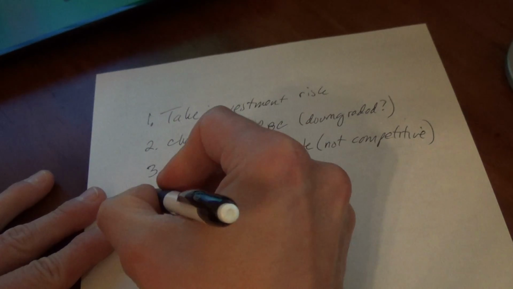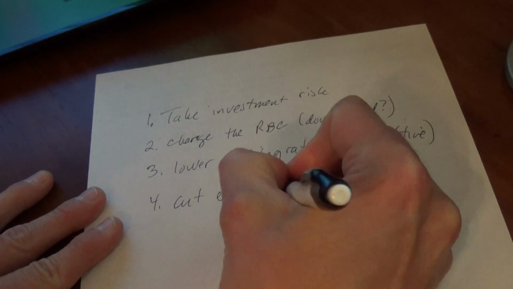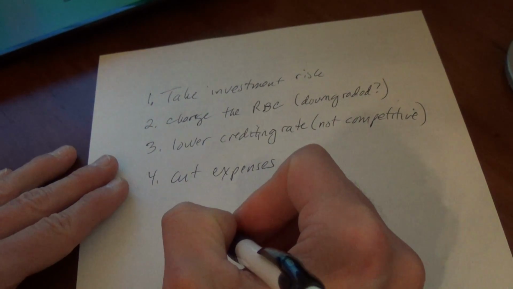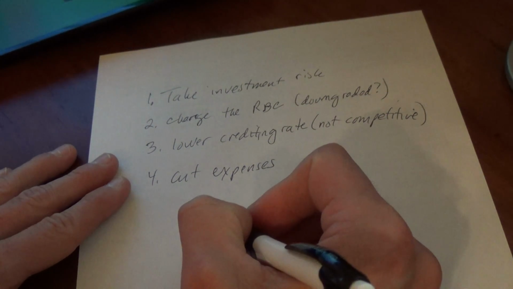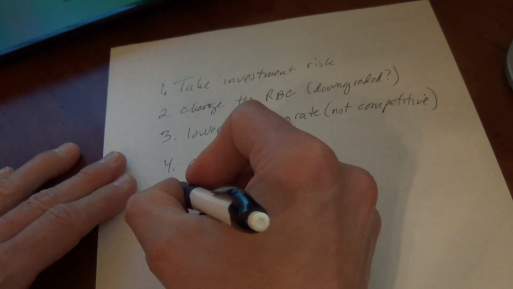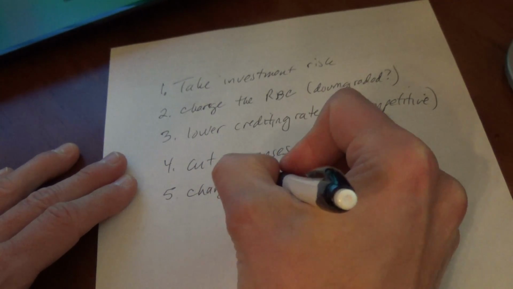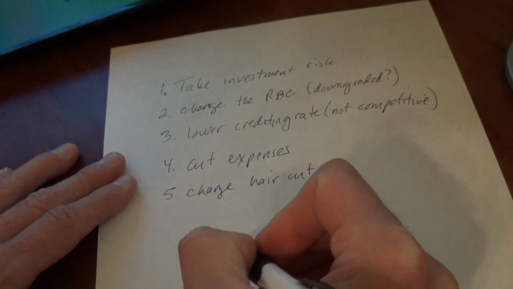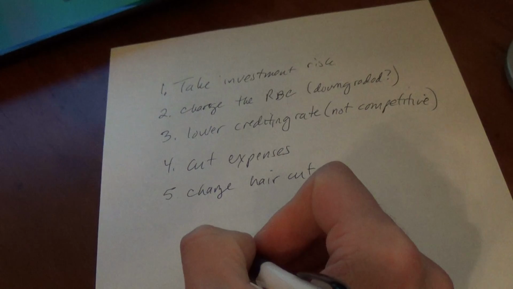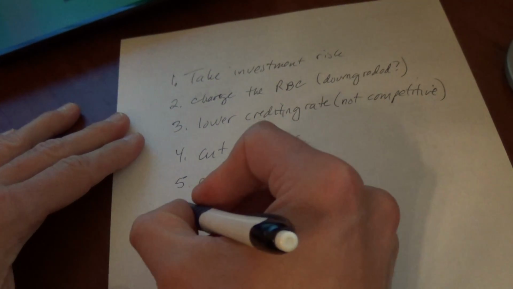The next thing you can do is cut your expenses, which insurance companies should be doing all the time. Obviously that has implications for your service quality and other things, but if you can cut expenses, companies should cut expenses if they can. You could change the haircut, but again, the haircut is based on history. So if you cut the haircut, you're just fooling yourself, and you actually may need that additional amount.